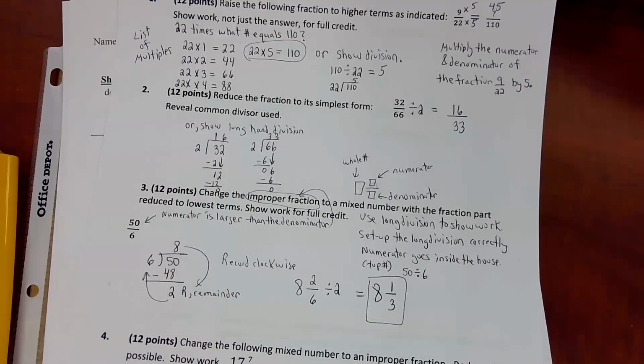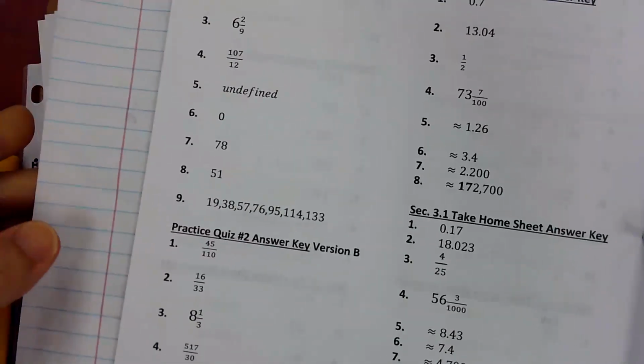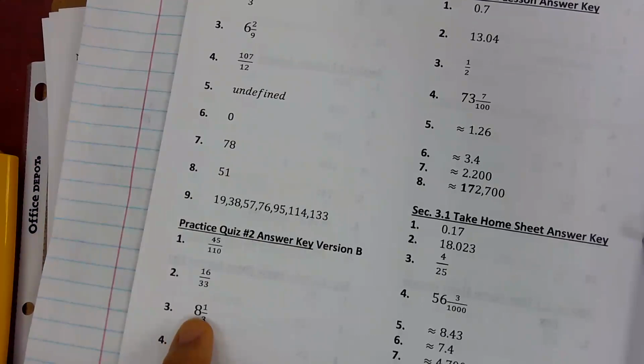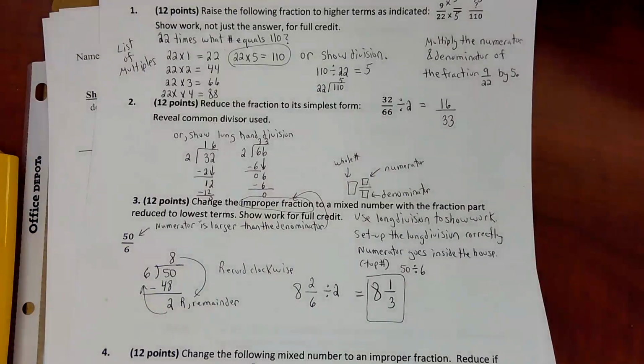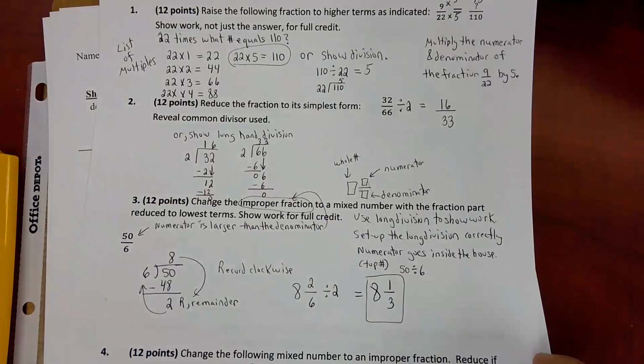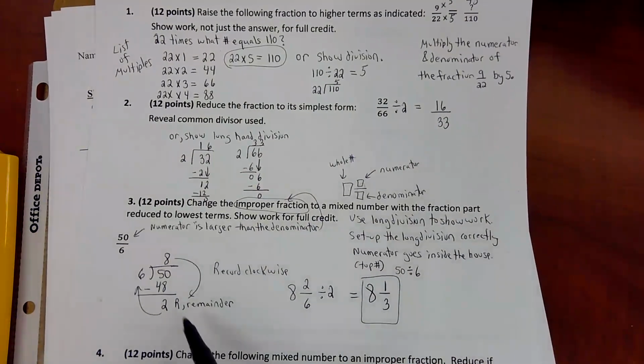Okay. So I go back and check that with 3. See how that's 8 and 1/3. So we did that correctly. Okay. All right. So you do have to know how to do long division.